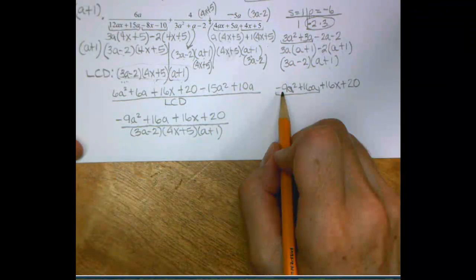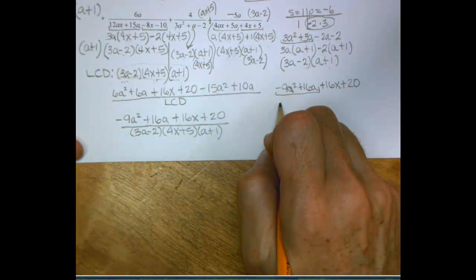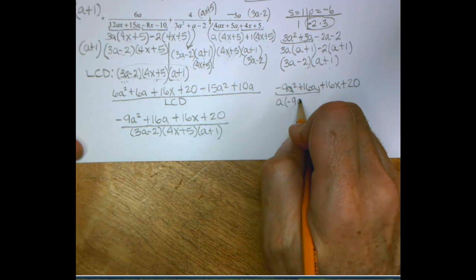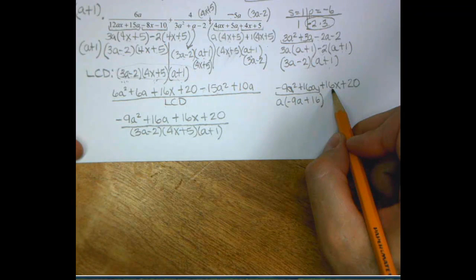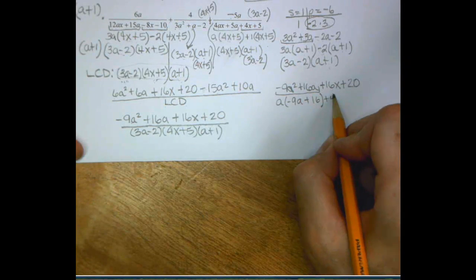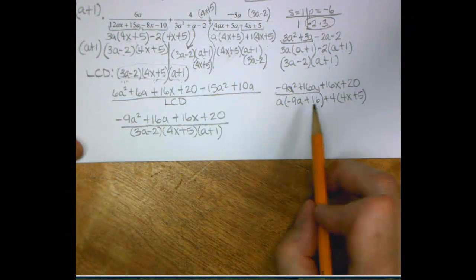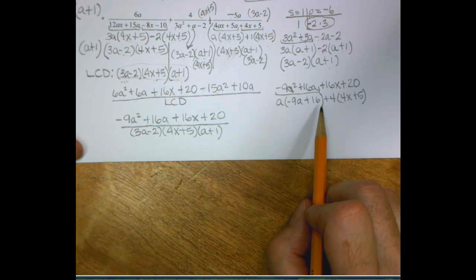And I can pull out a no number part, just an a. So I can pull out an a, and I have negative 9a plus 16. And here, there's no way I'm going to get a 9 from either of these two. So I can see I can pull out a 4, and that'll leave me a 4x plus 5. But my factor pairs don't match, and there's not a way to make them match.